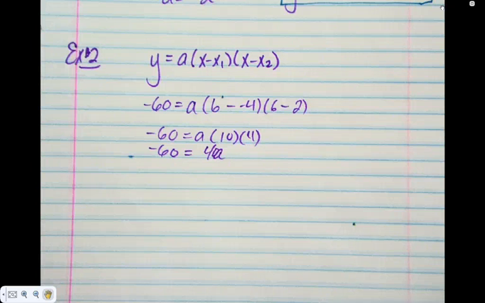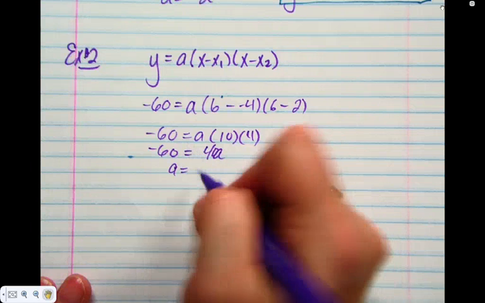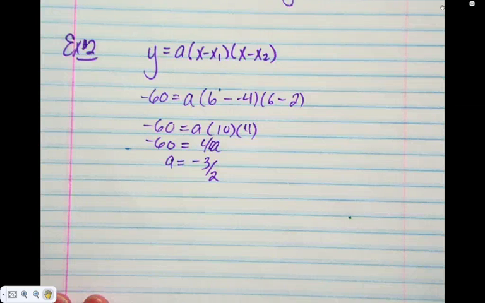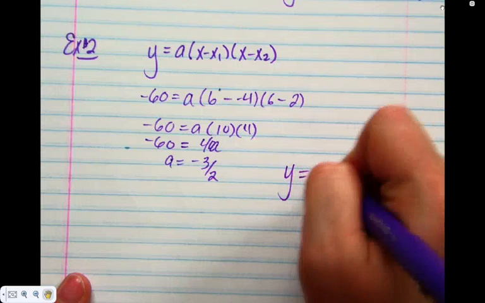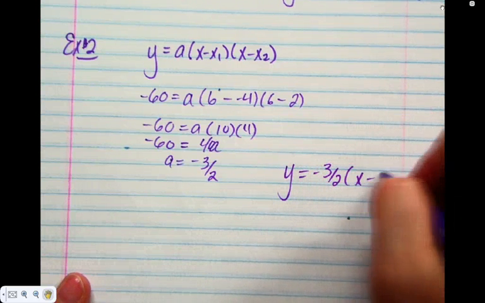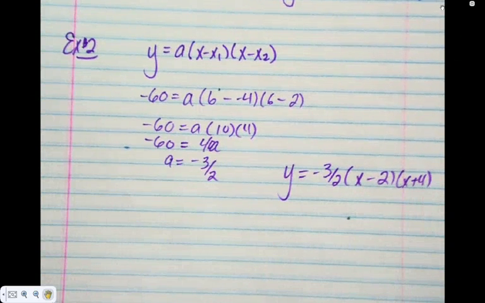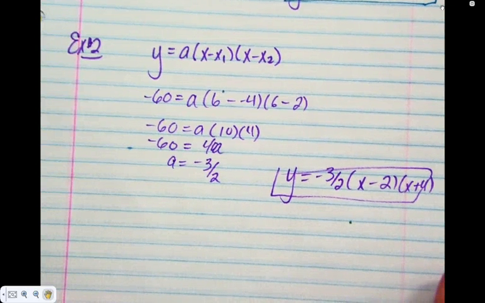That says 40A, but kind of doesn't look like it. A is going to equal negative 3 halves when we reduce. Confirm. Okay, what do I do with that? Y equals negative 3 over 2 bracket x minus 4, bracket x plus 2 bracket. Does it matter what order I put in the x-intercepts? Questions? No, we'll do it together.